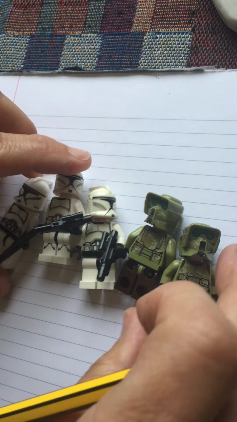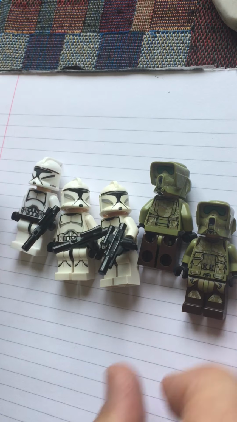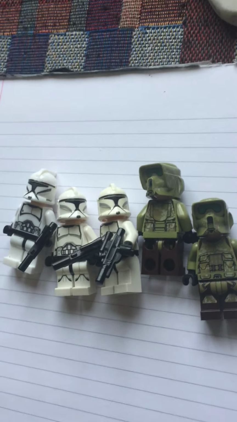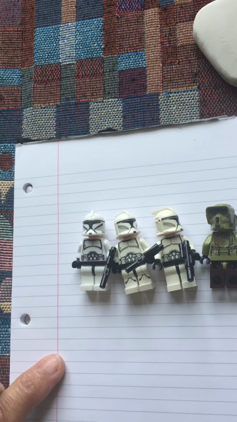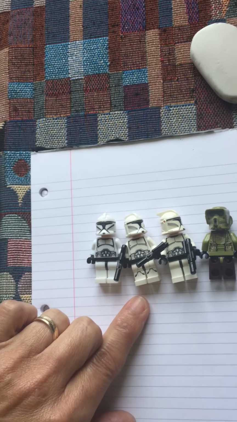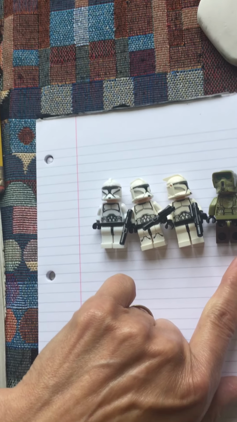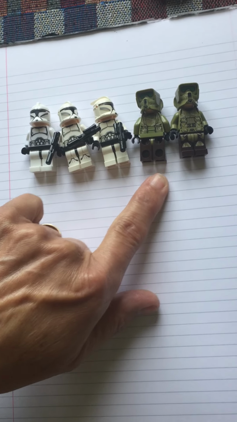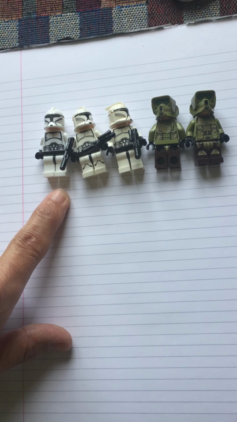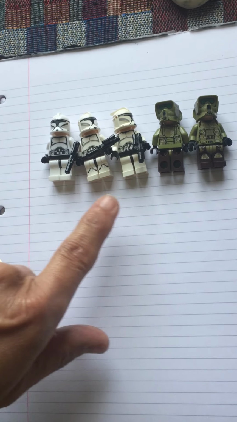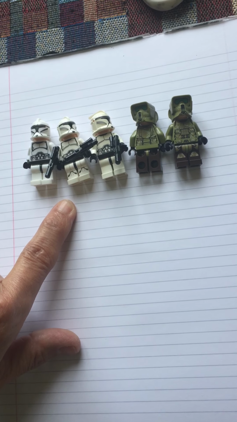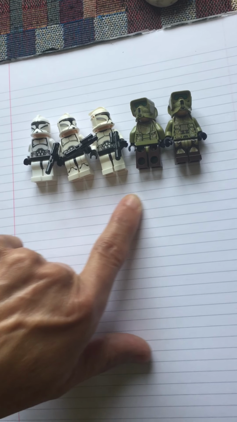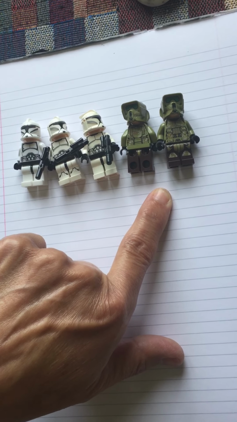So here we have some little men. I hope we can see them all. I'm not sure how it's showing on the video. So we've got 5 in total. 3 of them are white and 2 of them are green. So in ratio terms, the ratio of white to green is 3 to 2. 3/5 of the men are white and 2/5 of the men are green. And that's what ratios are all about.